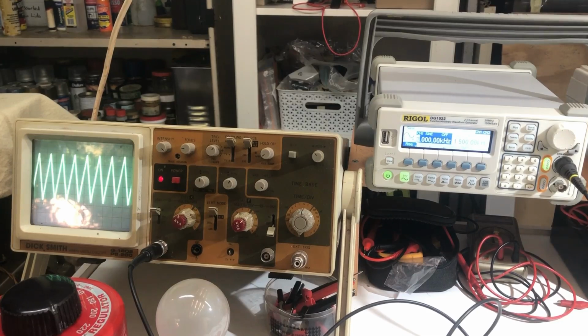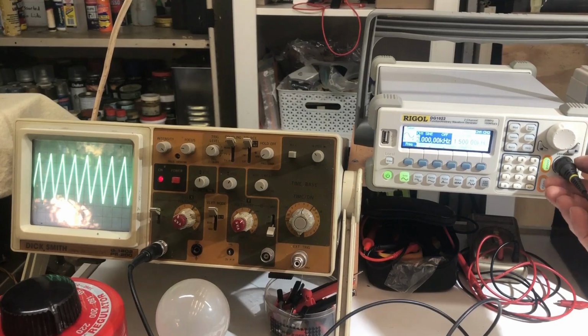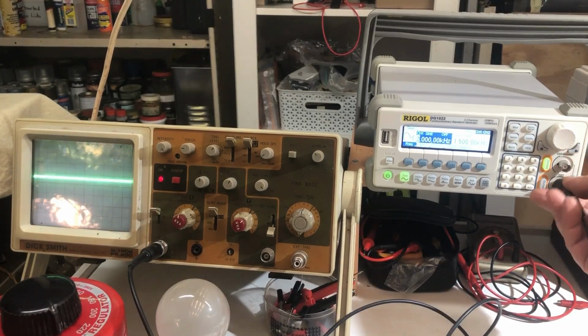Now, I don't know if I'm doing something wrong. It's got me beat. So in desperation, I decided to try channel 2, and I'm taking this out of there and putting it on channel 2, output channel 2.